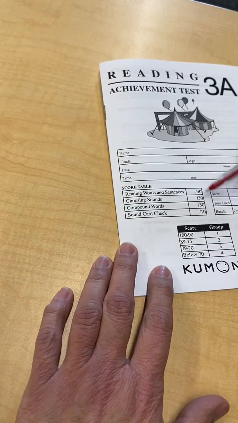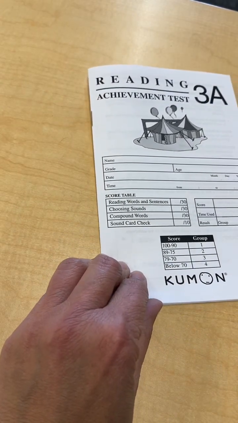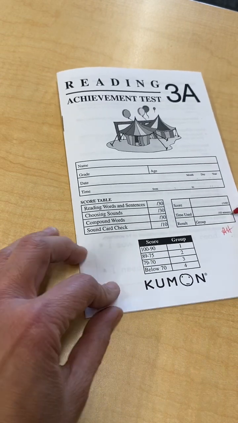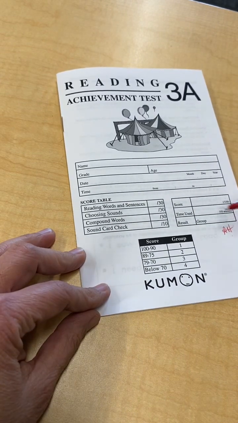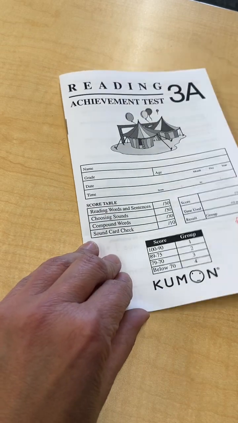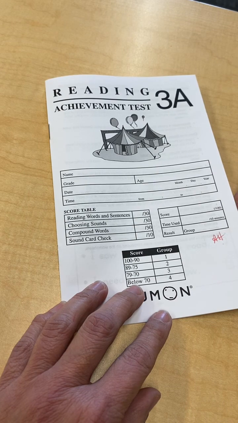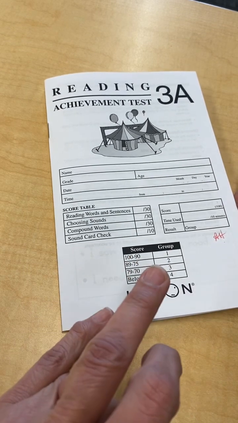That one is going to go in the first box. And so we'll do that all the way through, add up the score. Figure out how long it took them to do, and then based on that score, just the initial score, that's going to tell us what group they are in, and then we'll put that number there. That's really as far as you need to go for even just the initial testing.